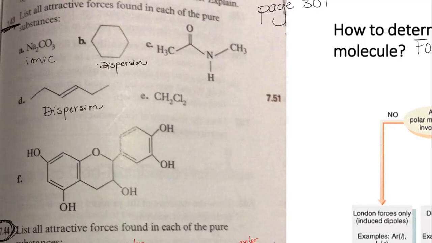Now, if we look at letter C, what is the most likely attractive forces that are present in that molecule? Look at C. Think about the functional groups that we just talked about.